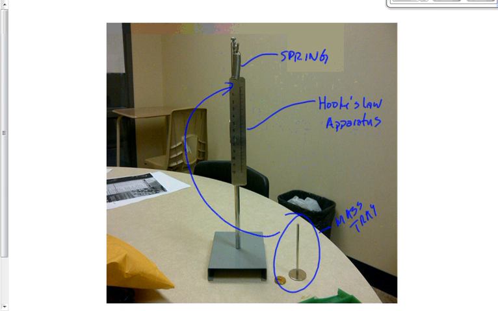And you're going to see what effect that has on the displacement of the spring. In other words, you put a little bit of mass, 20 grams on the mass tray, how much does it stretch? You put 50 grams on, how much does it stretch? You put 150 grams on, how much does it stretch? Make sense? That's essentially our apparatus right there, essentially our materials right there.